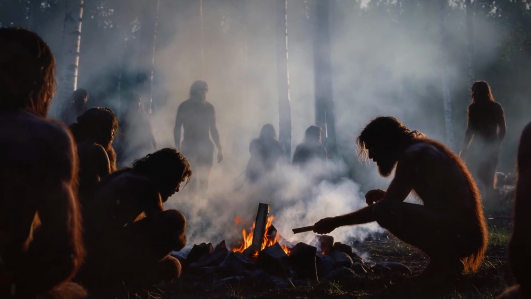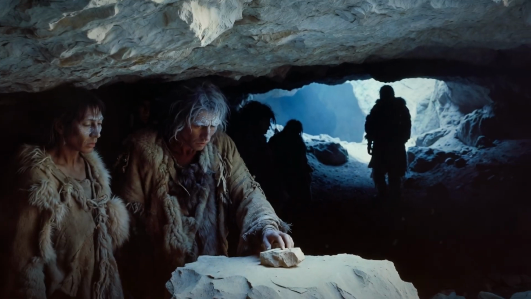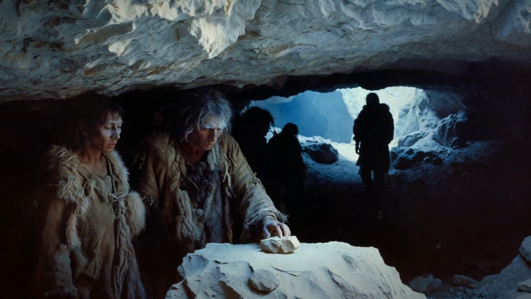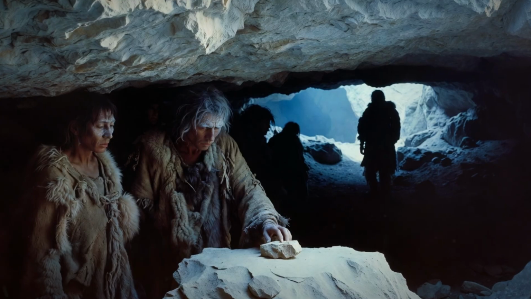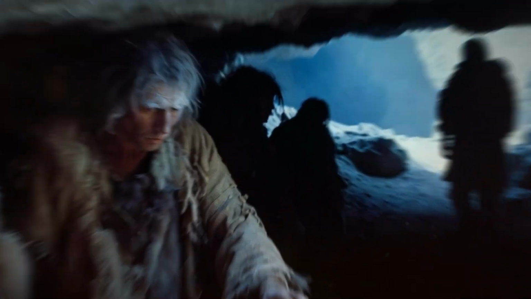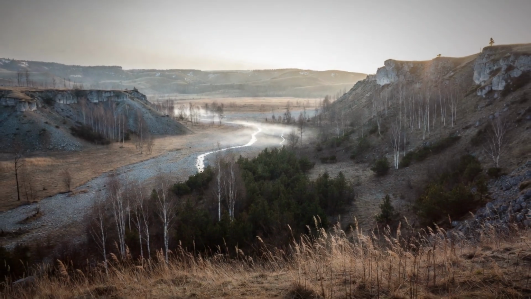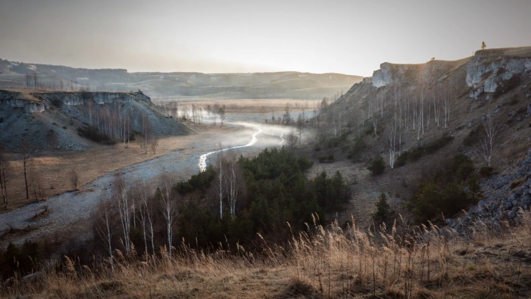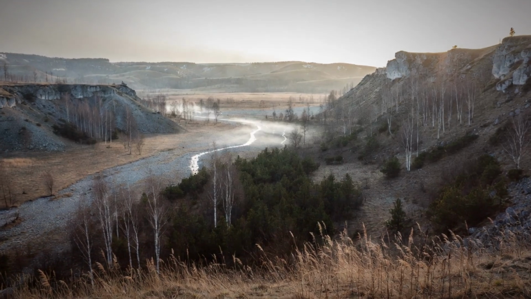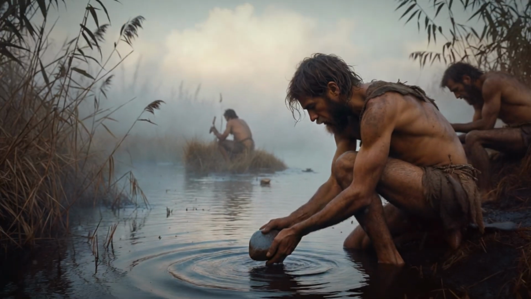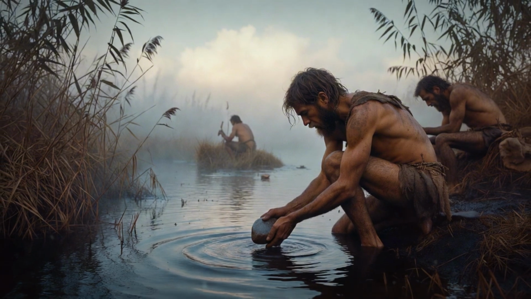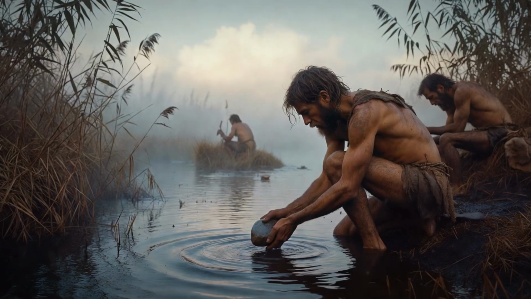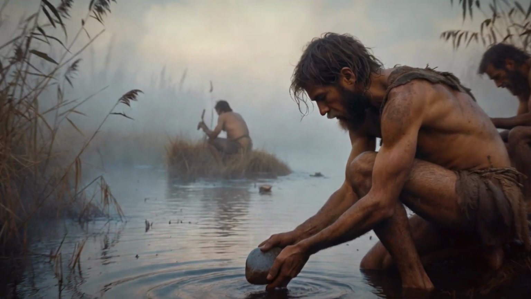Cave art begins during the Aurignacian period, with the earliest dated examples appearing around 40,000 years ago. Chauvet Cave in France contains paintings of lions, rhinoceroses, mammoths, and other animals executed in charcoal and red ochre. Radiocarbon dates from charcoal used in the paintings indicate that some images were created around 36,000 to 37,000 years ago, making Chauvet one of the oldest decorated caves known.